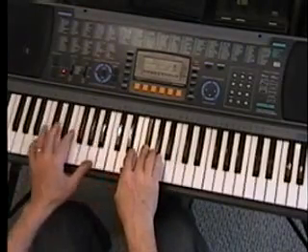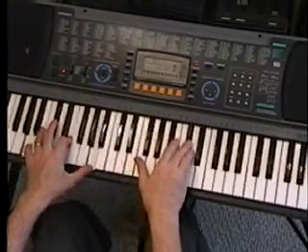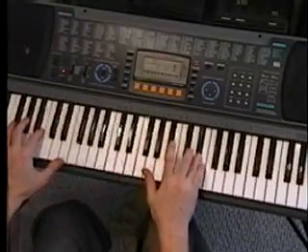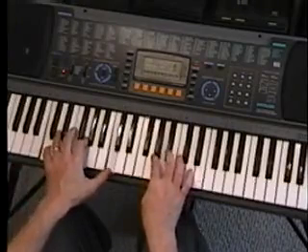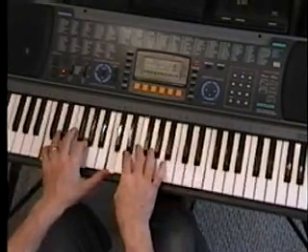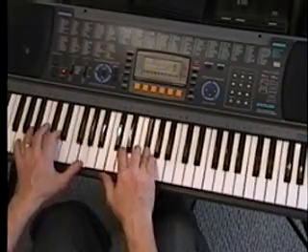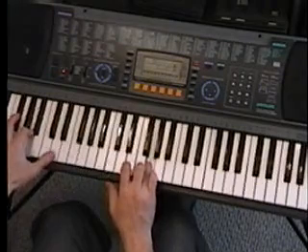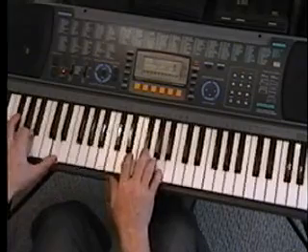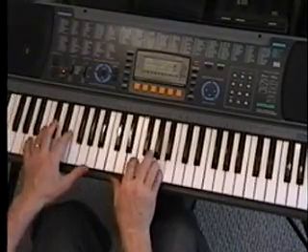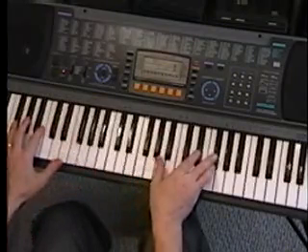Now D. We're going to A now. 1, 2, 3, 4. Okay, to E. 1, 2, 3, 4. To C. 2, 3, 4. To G. 1, 2, 3, 4. To D. 2, 3, 4. See how that went? 4 to the 3. Now we're going to A. E.